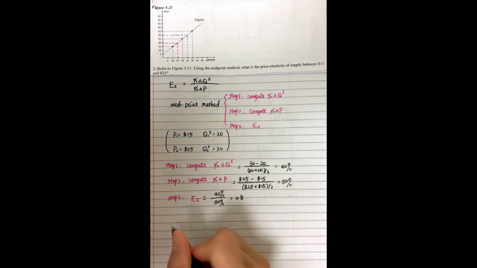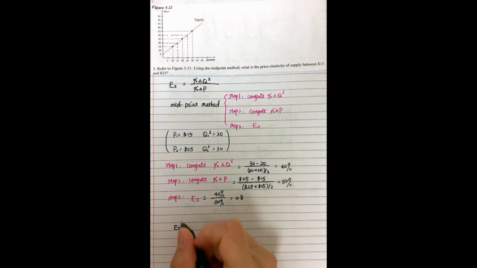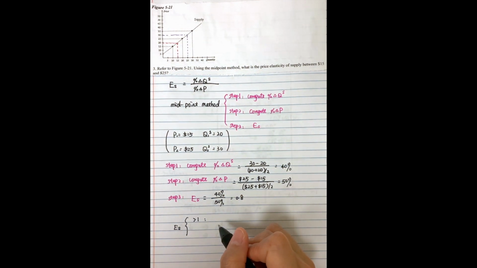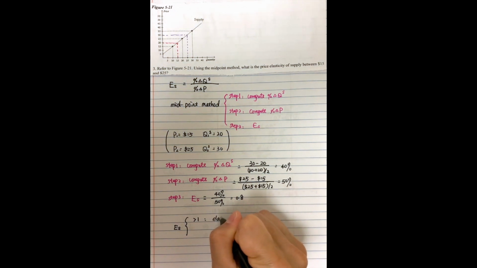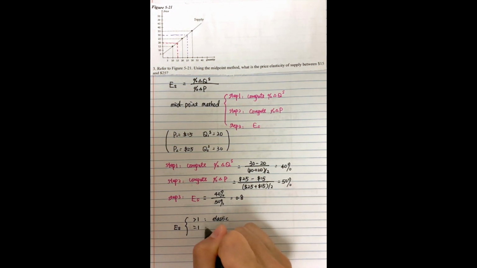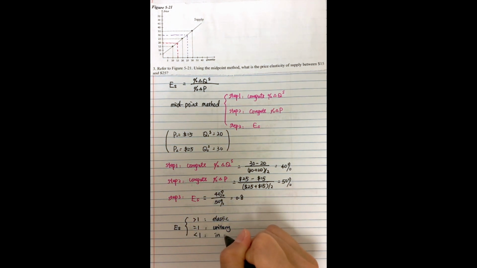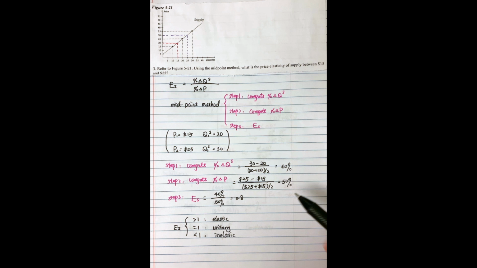And we can also say that, talking about this price elasticity of supply, it could be larger than 1, which means sellers are sensitive to price change. Elastic. It could be just equal to 1, which means now it's unitary, okay? And then the price elasticity of supply could also be less than 1, which means sellers are insensitive to the price change. Okay, so there are the 3 categories of the price elasticity of supply.